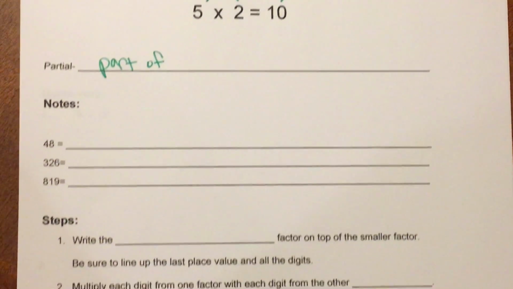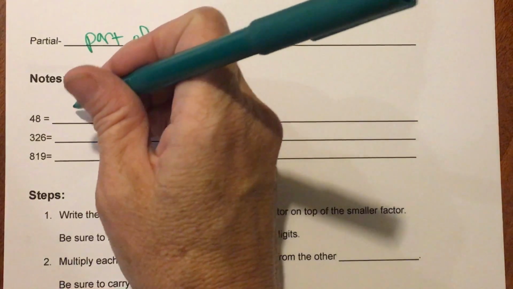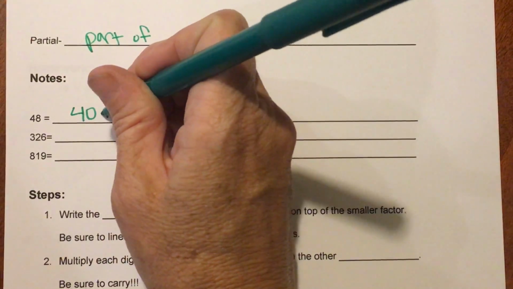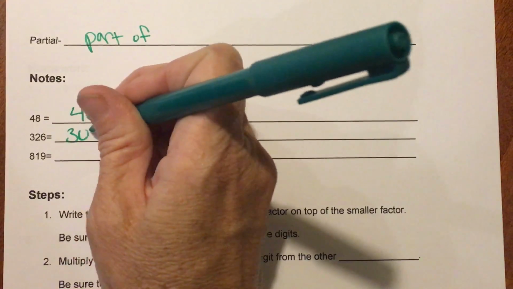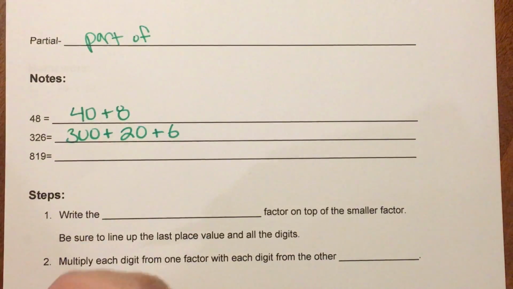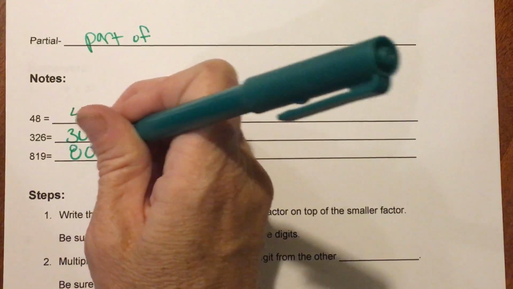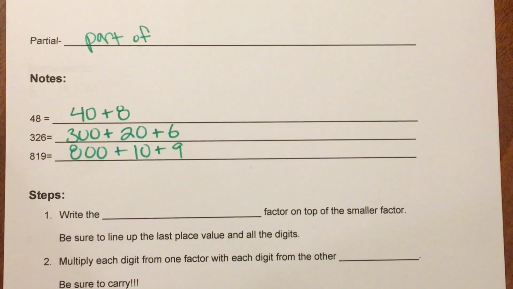Okay, quick reminder in the notes, just what does 48 really mean? Well, 48 really means you have 40 plus 8. 326 means you have 300 plus 20 plus 6. And 819 means I have 800 plus 10 plus 9.